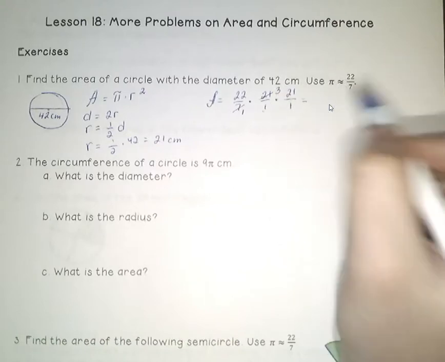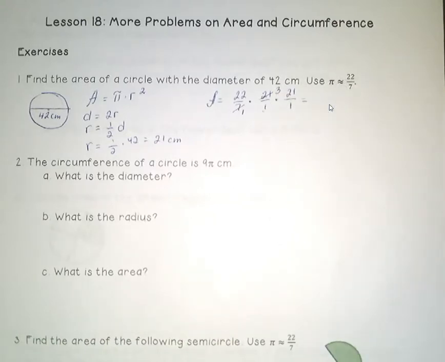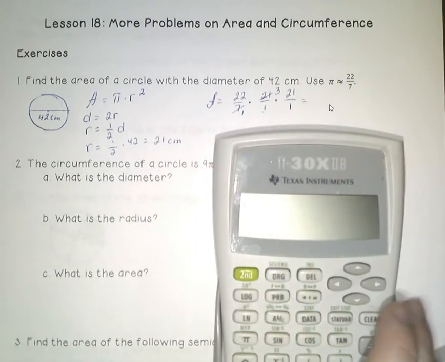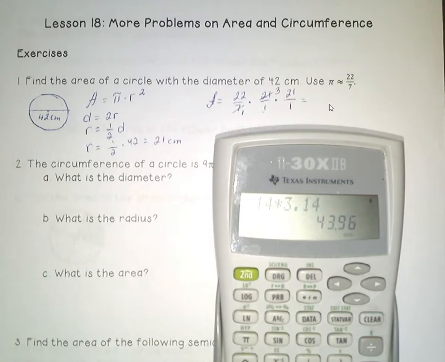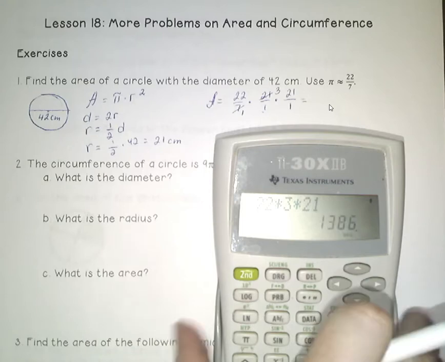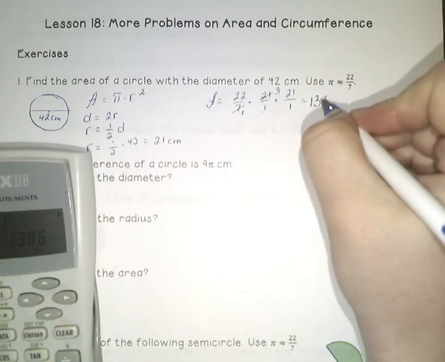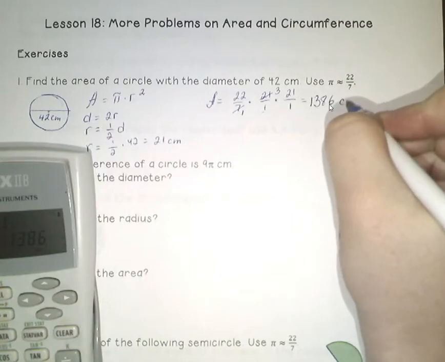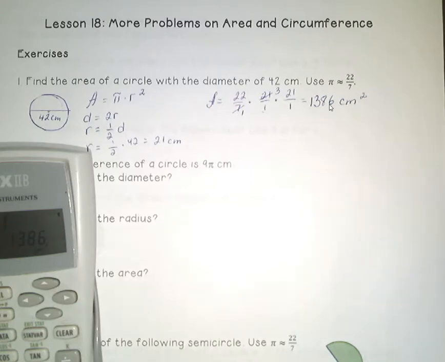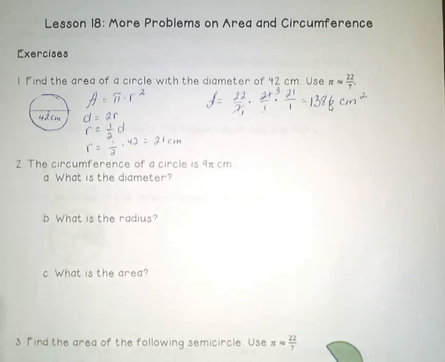So right now what you will need to do is to multiply 22 by 3 by 21. I'm going to get my calculator for that to make it faster. 22 times 3 times 21 equals 1,386. 1,386 centimeters squared. That is going to be our answer.